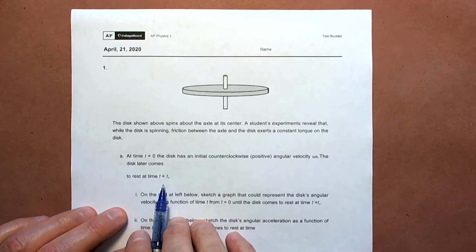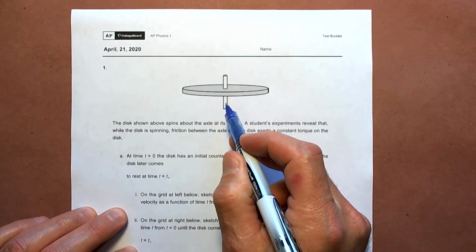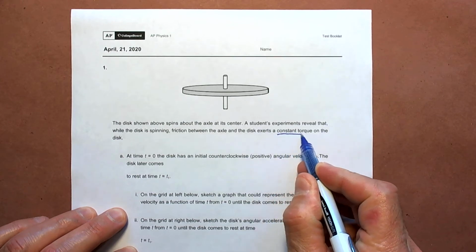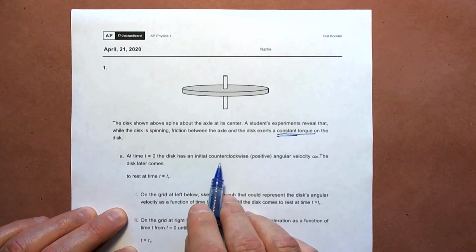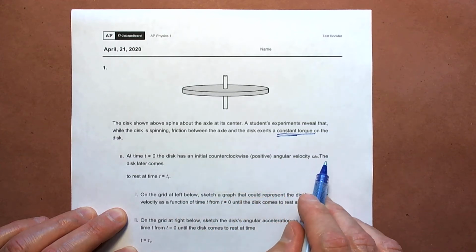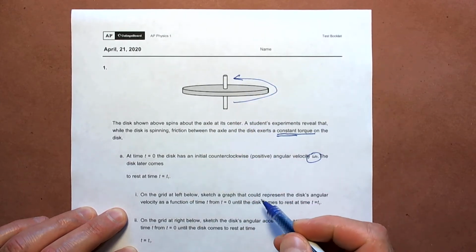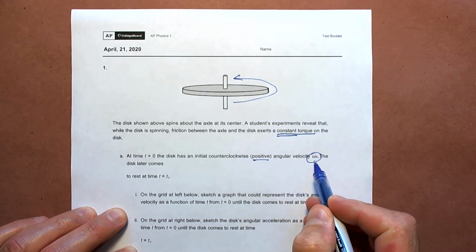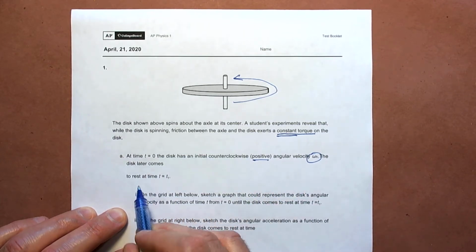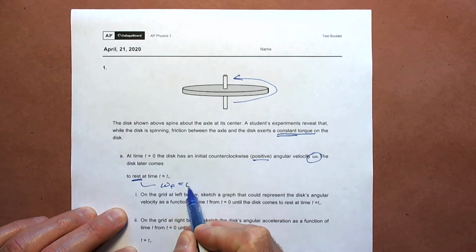Now, there are a couple of things that they tell us. First of all, they tell us that there's friction between the spinning disk and the axle, and that friction creates a constant torque. That's important. It says it has an initial counterclockwise positive angular velocity, omega naught. So we know that the disk is rotating counterclockwise, and convention says that counterclockwise is positive. So it goes from a positive omega naught, and it later comes to rest. And all that means is that omega final, we can call it omega final if you want, is 0.